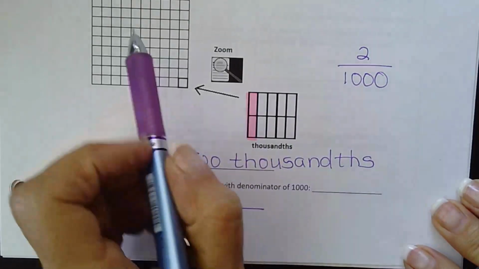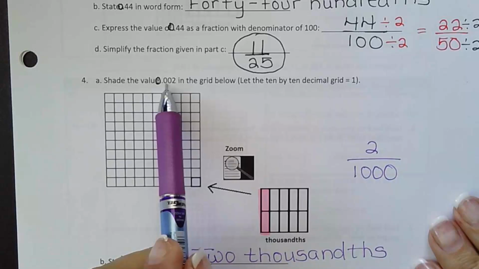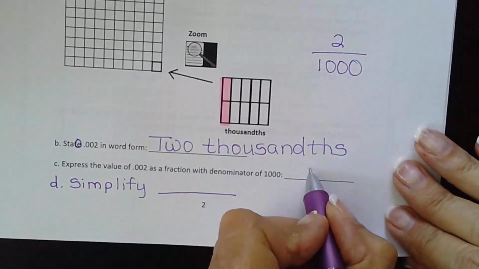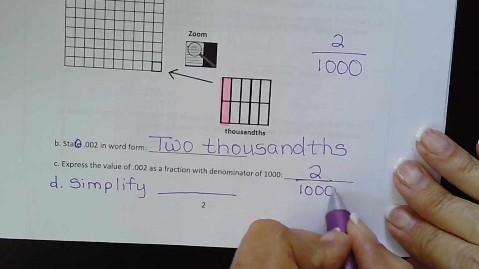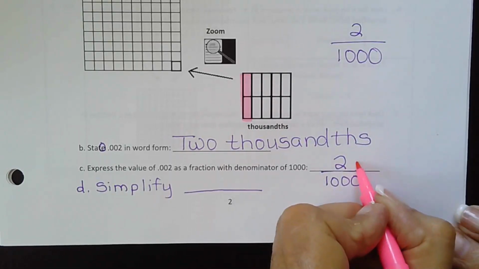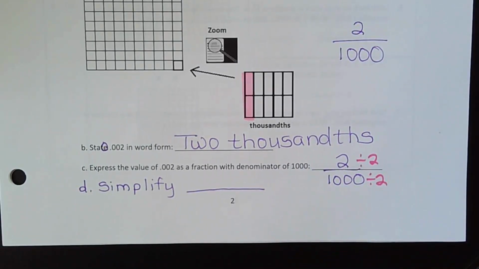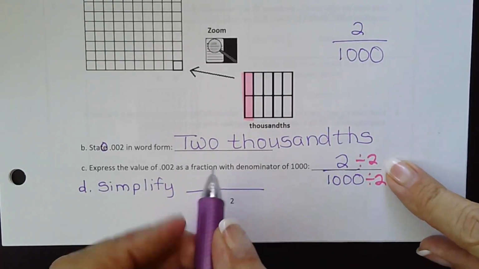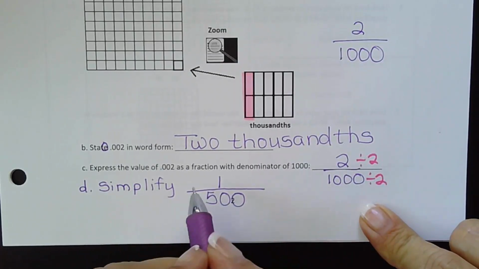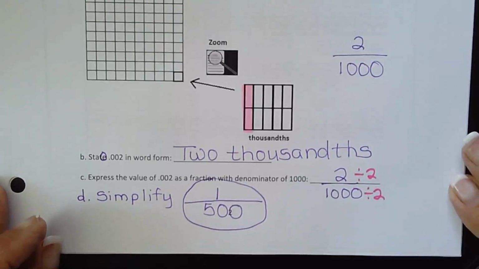Write it as a fraction. Already did, because 3 decimal places tells me that it's over 1,000: 10, 100, 1,000. So 2 over 1,000. Again, we have 2 even numbers, so we simply start by dividing by 2. Divide by 2, and remember what I said, it always has to be the same number, both numerator and denominator. 2 divided by 2 is 1. 1,000 cut in half is 500. And we know 1 can't be simplified any further, so there's our simplified fraction, 1 over 500.